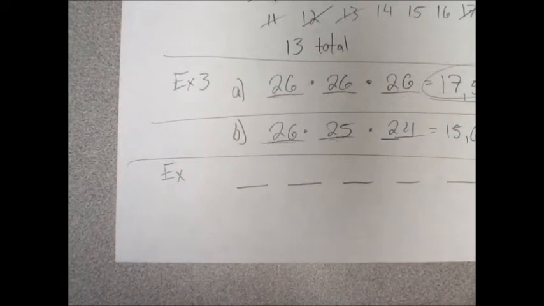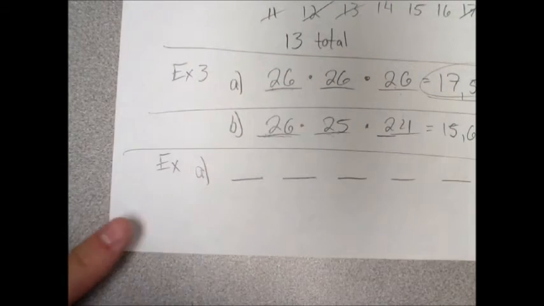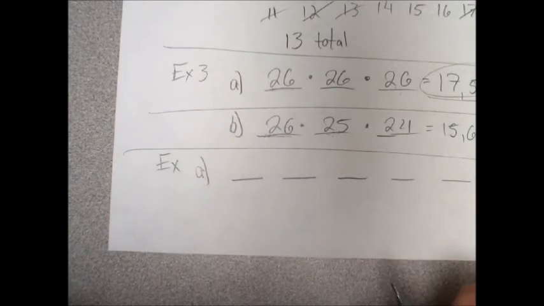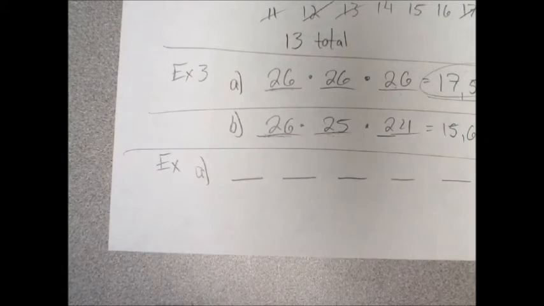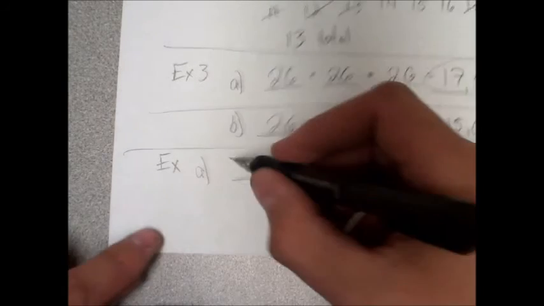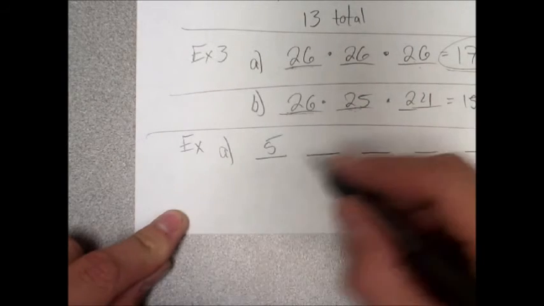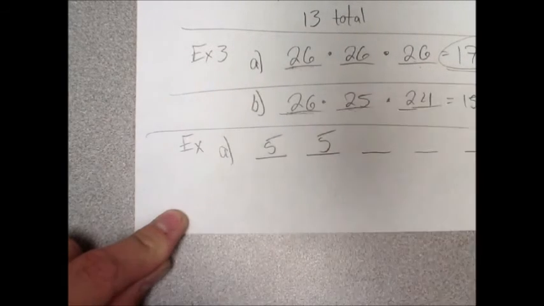Question A says choose A and then choose B if the first card is replaced before the second card is chosen. So it is replaced. If it's replaced, is it independent or dependent? It's independent because the probability doesn't change. I still have a 1 in 5 chance here, and if I replace the card, I still have a 1 in 5 chance.